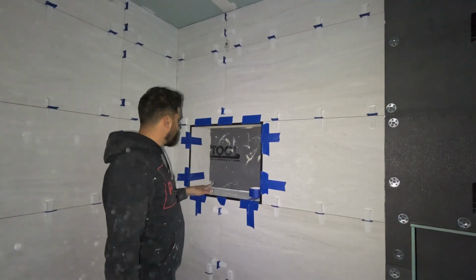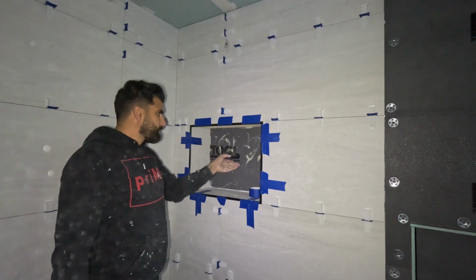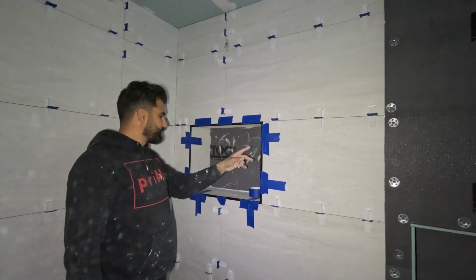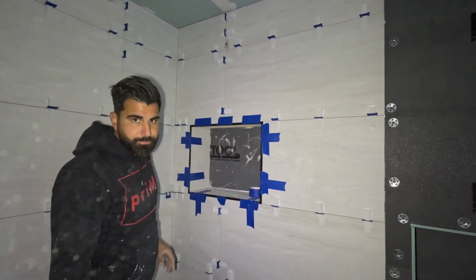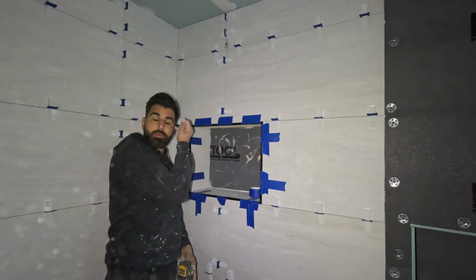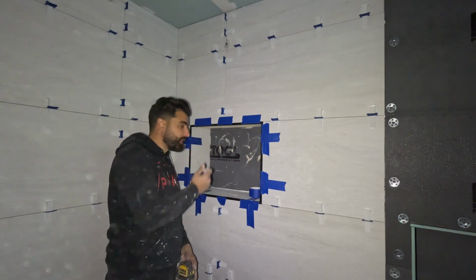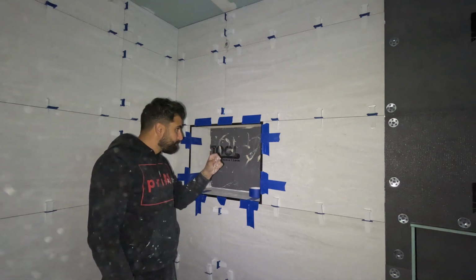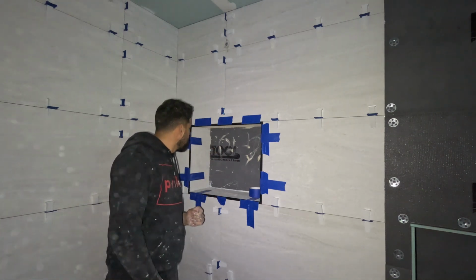Okay, so my niche is all tiled here, the two returns, the base. Now, I've got to get the light track in as well. So there's an LED light going into this niche. And I'm going to show you how I do it.